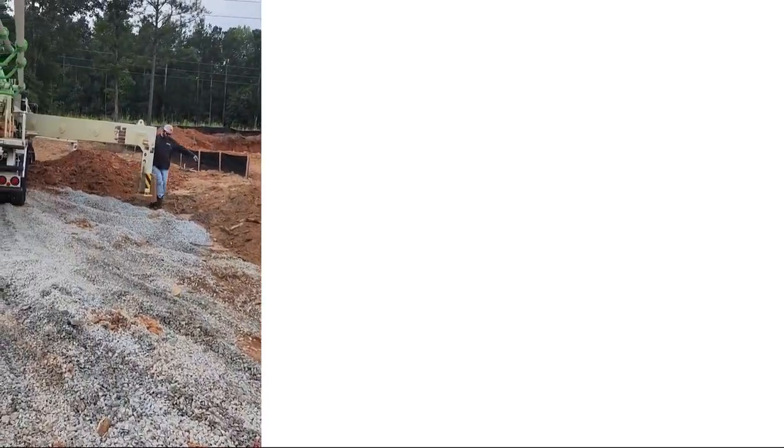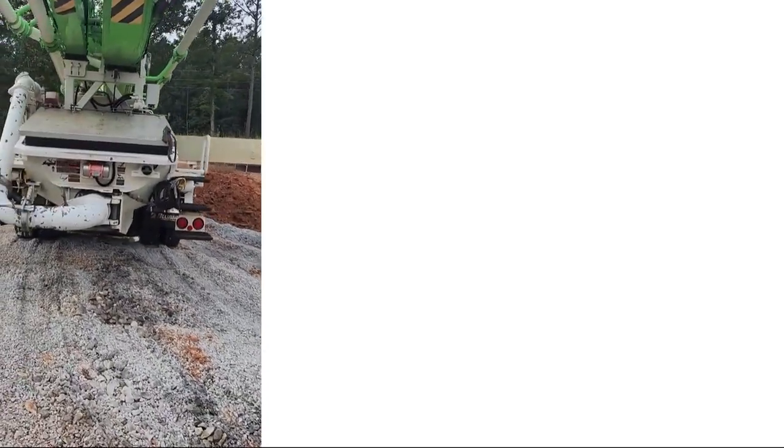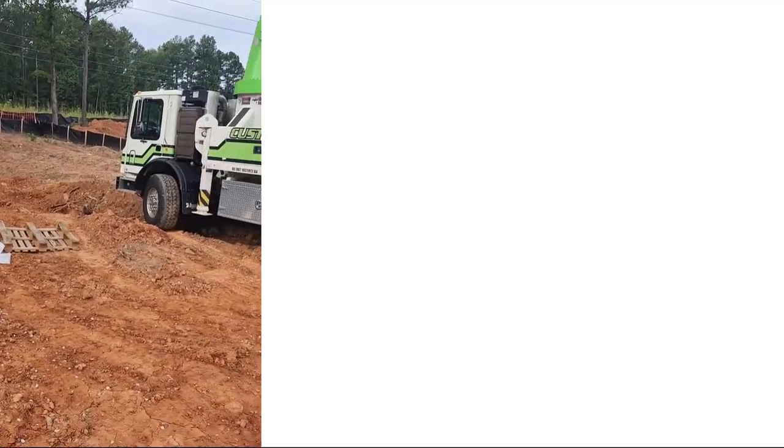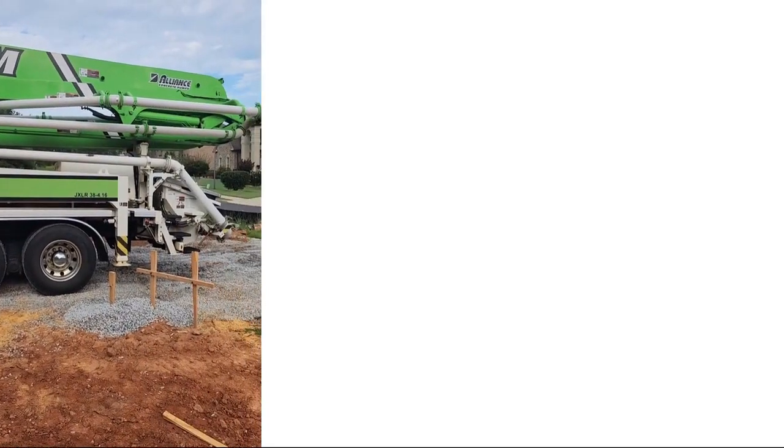Our crew's arriving. All right, now. This is a boom truck.